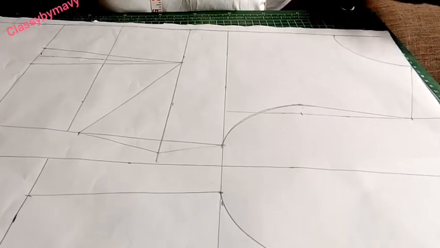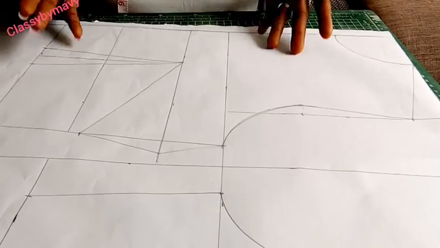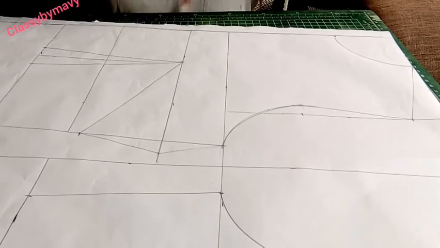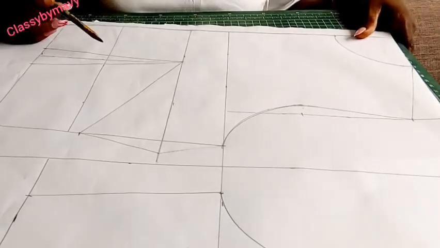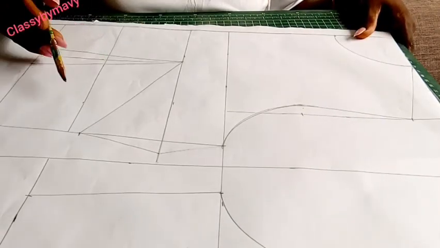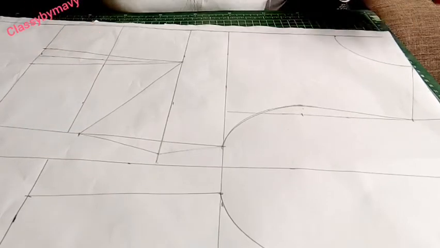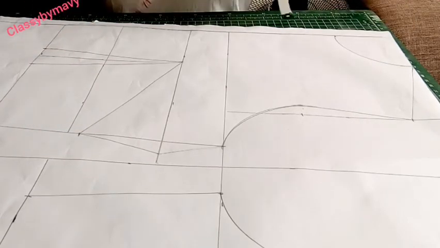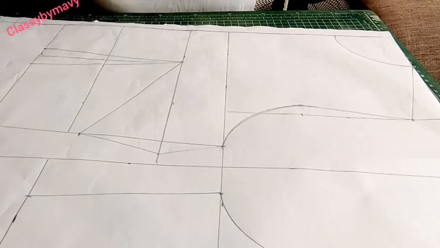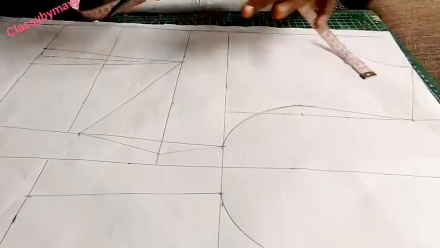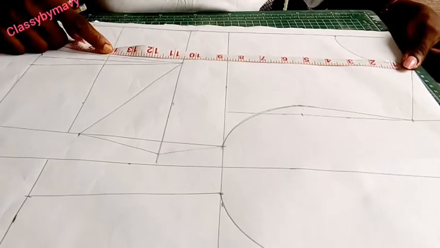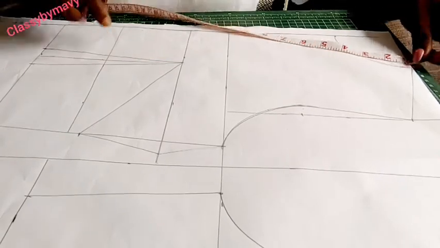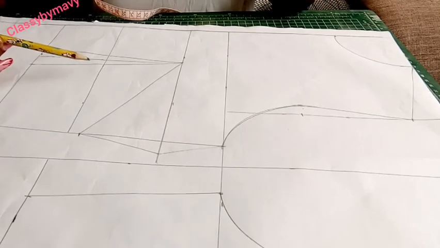Okay, now we'll just be starting, assuming you know how to draft this. So the very first thing I want to do is my underbust tightening. As you can see, I've already inserted the underbust line. You arrive at this line by bringing your underbust measurement, that is from your shoulder to your underbust, which is the measurement you are inserting. Mine is 14, so as you can see we have it at 14 inches. So we'll be doing our tightening here.